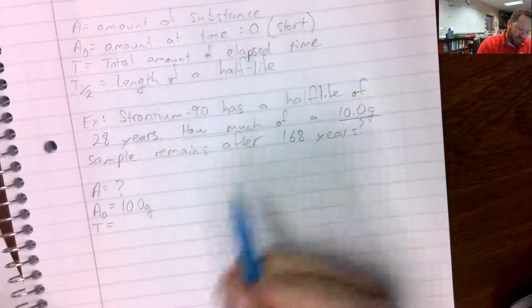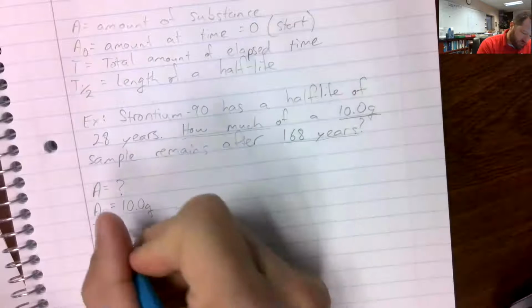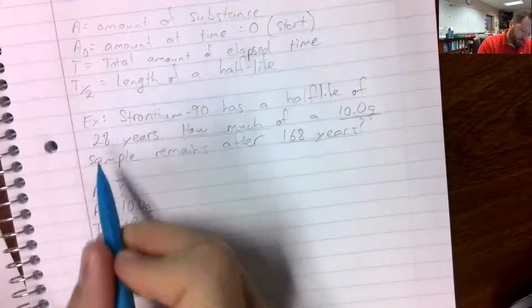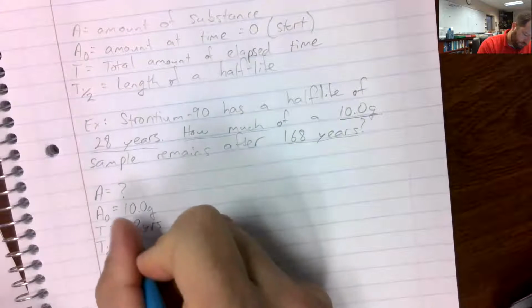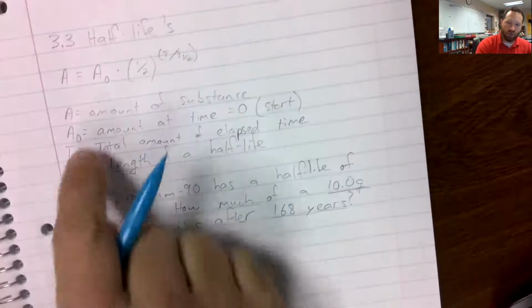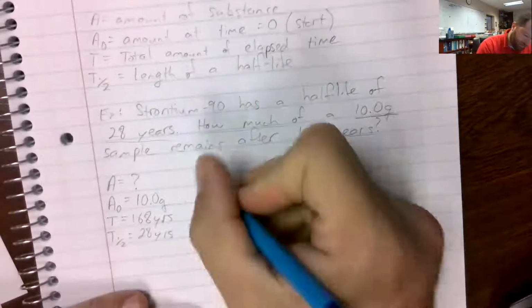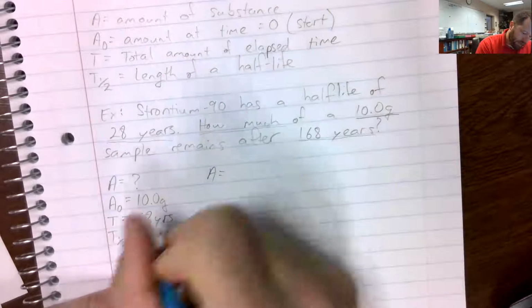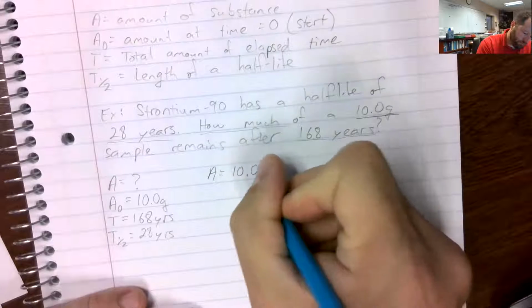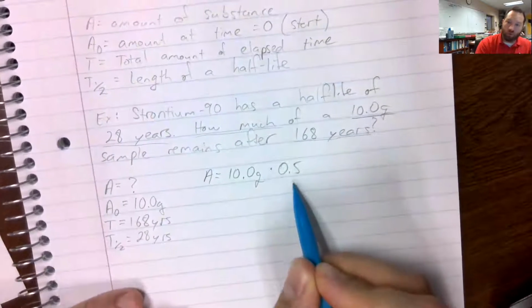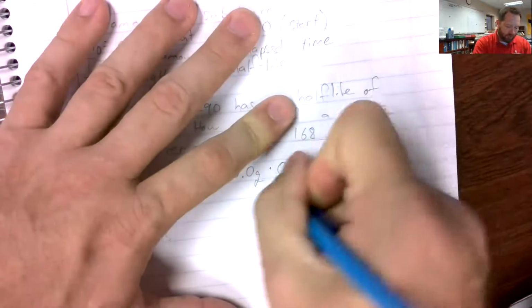Our total amount of elapsed time, 168 years. And our half-life time, 28 years. All right, so there's our variables. This one's really nice because we already have A, we can solve for A, and that's what we're looking for. So it's already on the side by itself. We don't need to rearrange the equation at all. We can just say A is equal to A naught, which was 10 grams, times, now instead of hitting 1/2, I'm actually going to use 0.5. Hopefully we all recognize that it's the same thing.